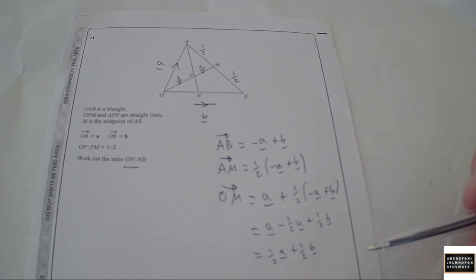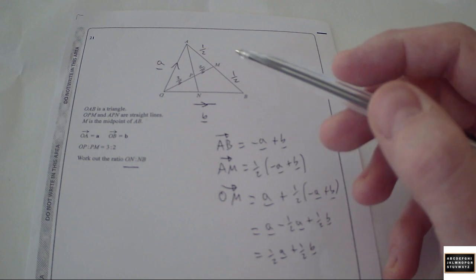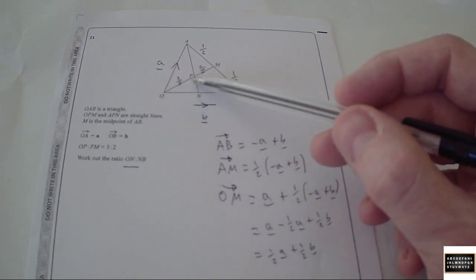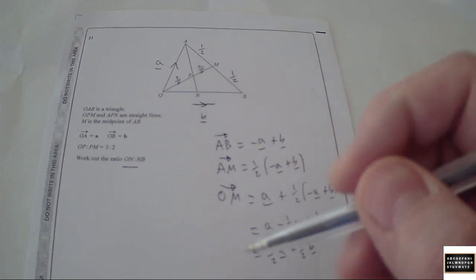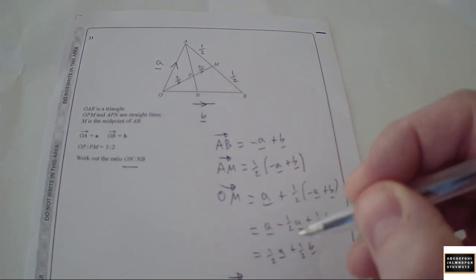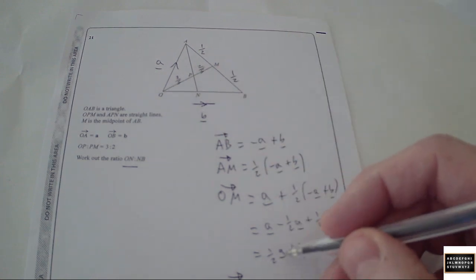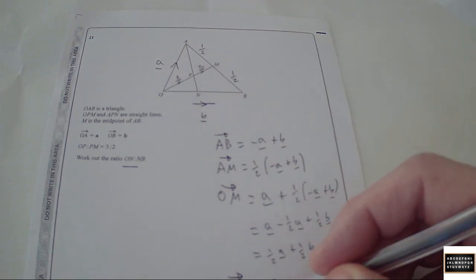So next thing I'm going to do is I'm going to try and work out what O to P is, because I don't know what O to P is. So let's try and work out what O to P is. Again, that's 3/5 of this thing up here. So 3/5 of this.